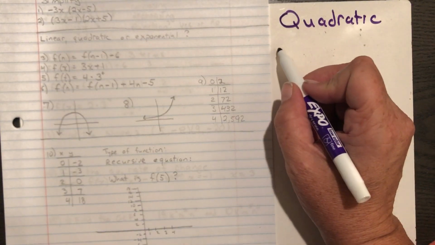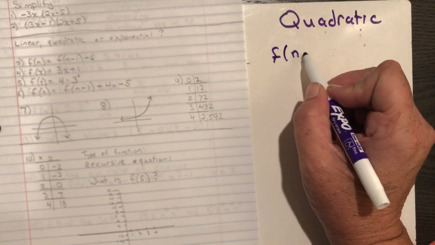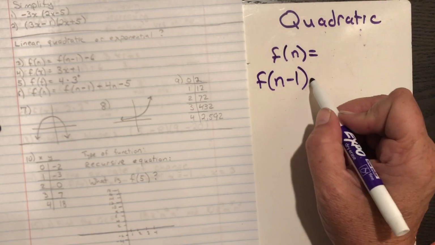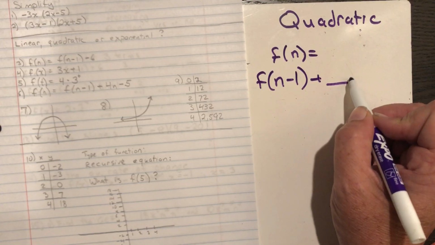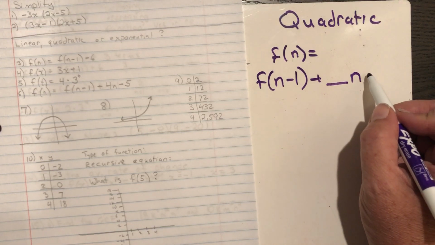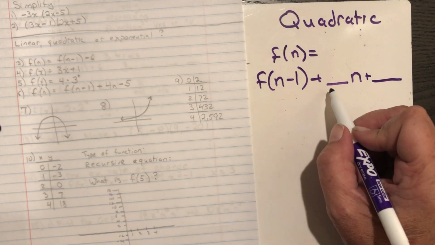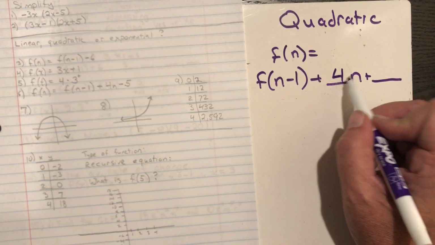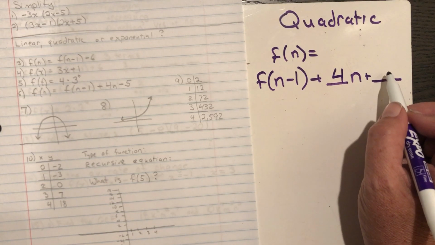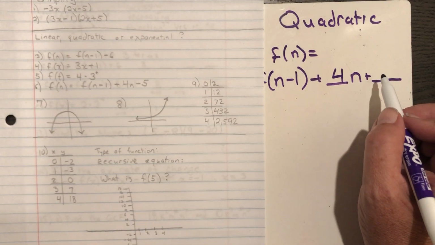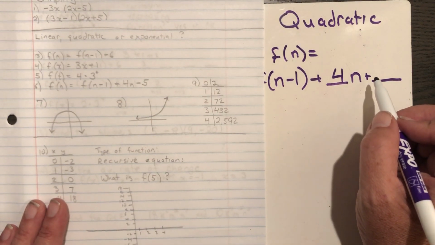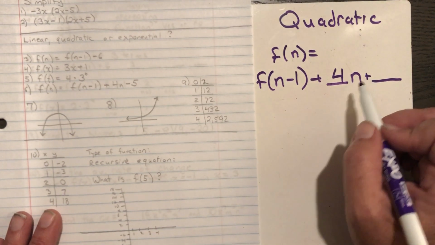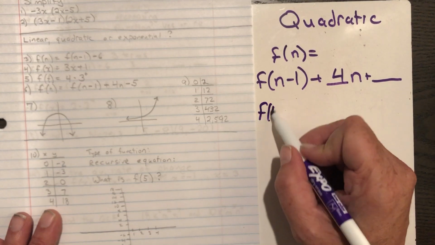And then the recursive equation would be f of n equals, I'm going to write it down here, f of n minus 1 plus, remember we want to do second difference n plus or minus some mystery number. So we said our second difference was +4. And now it's just up to us to figure out what goes here. So I'm going to look over at the table here, and I think I'm going to use the 4 value. So I'm going to say f of 4.